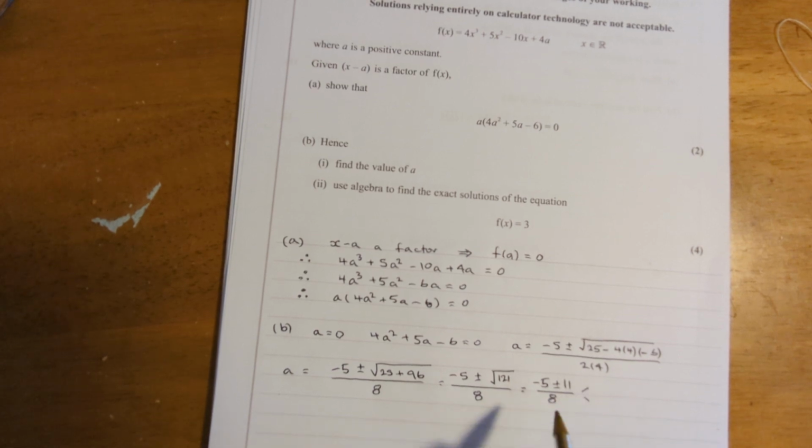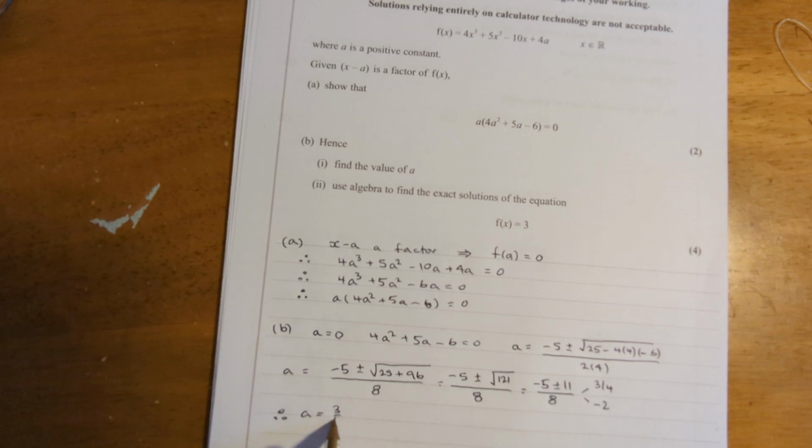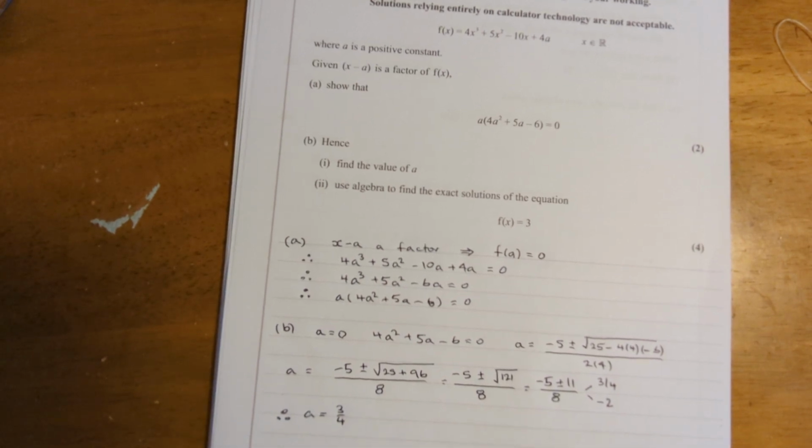So there are two answers. One is 3/4, because it's going to be 6 over 8, and the other one is minus 2, because it will be minus 16 over 8. Now, we are given that a is a positive constant, so therefore a must be 3/4. And that's the answer.